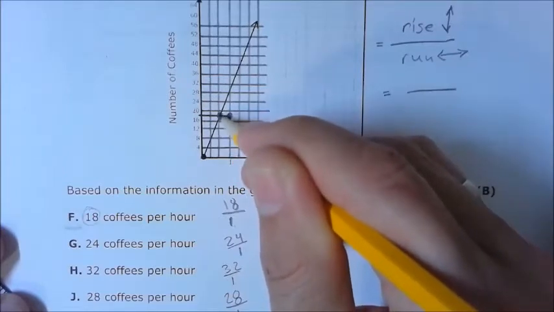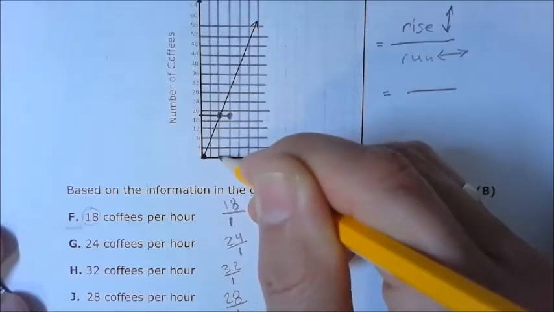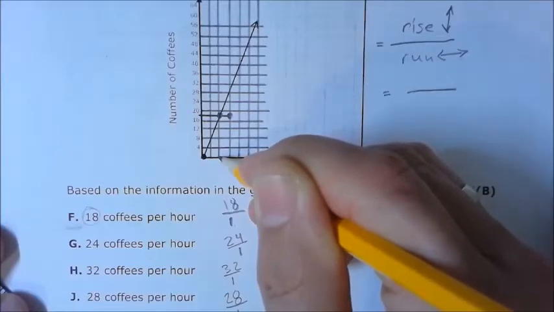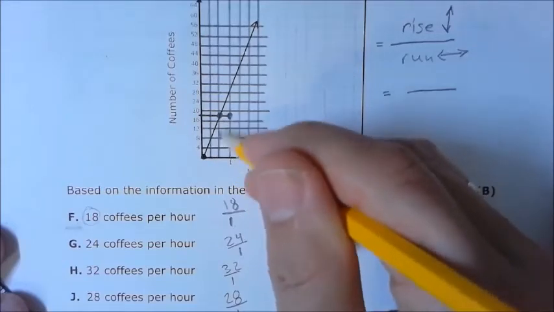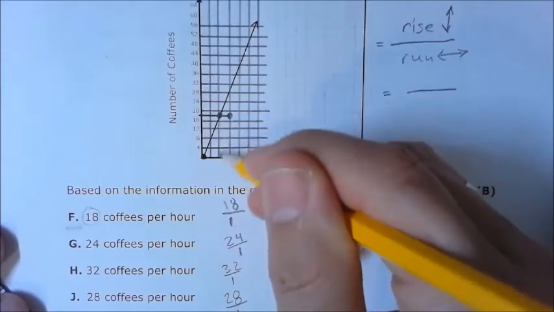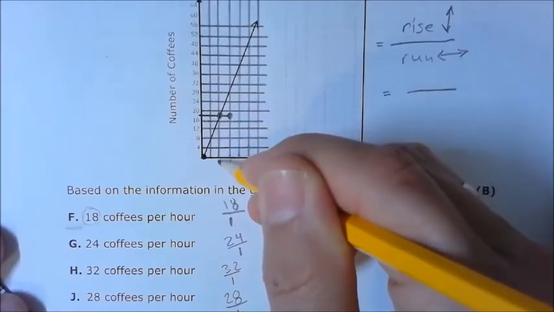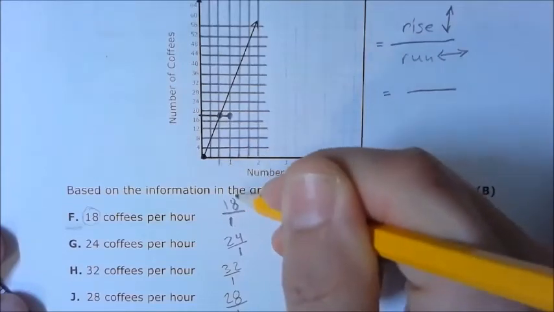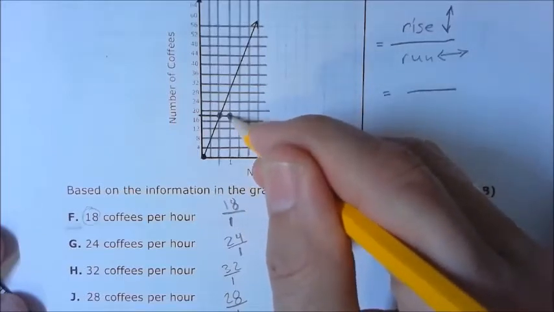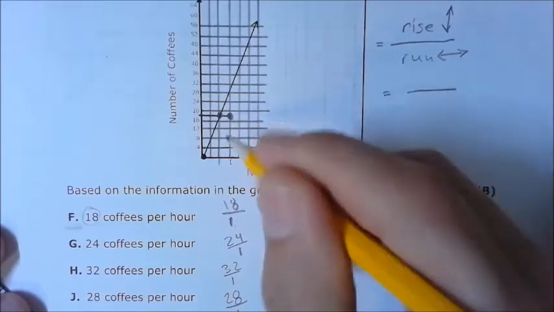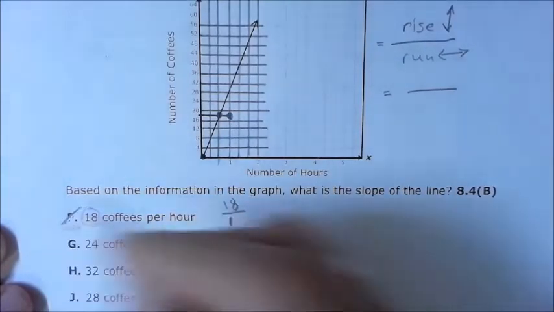Where I put this point on this line, if we follow it down, to me, that looks like we're close to 1. So 1, 2, 3. So it's somewhere close to 1, but it's not 1. Do you see that? It comes down right here. That is less than 1. So since it's not 18 over 1, it's wrong. This is actually 18.1 right here. So we know F is definitely not the correct answer.